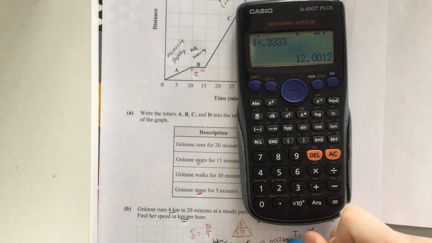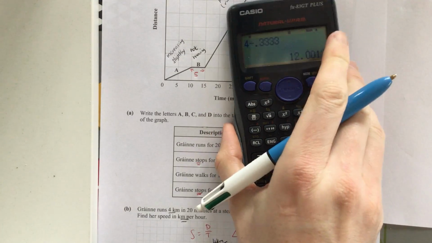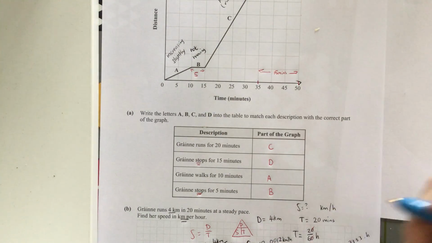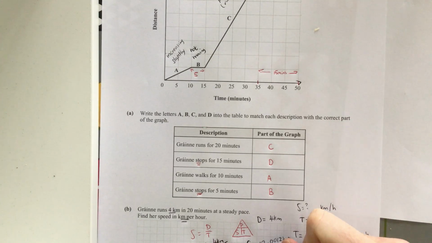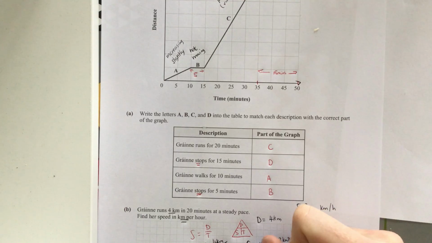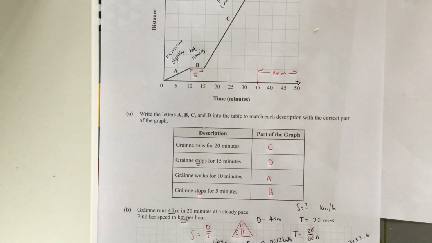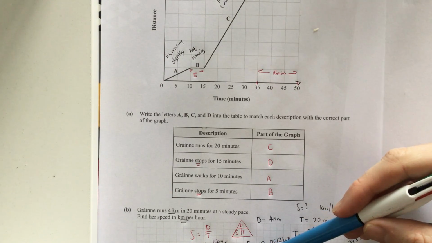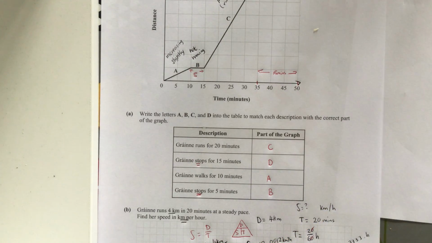Okay, don't forget your units. We have kilometers per hour. Now, I might want to round it because that's kind of a weird value there. So it's 12 kilometers per hour. At the end of the question, ask yourself, does that value make sense? So for this one, does it make sense that we would have 12 kilometers per hour? It seems kind of reasonable. If you think about a car traveling along a main road, it might go 100 kilometers an hour, and this girl here is able to run at 12 kilometers an hour, so that kind of makes sense.